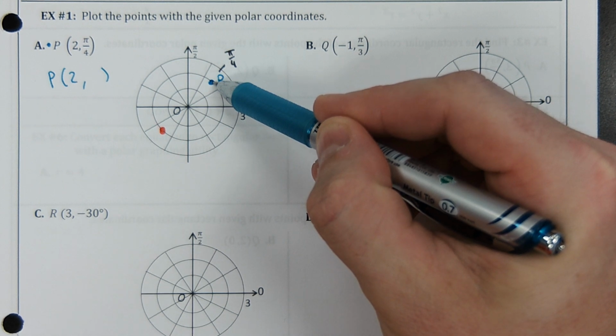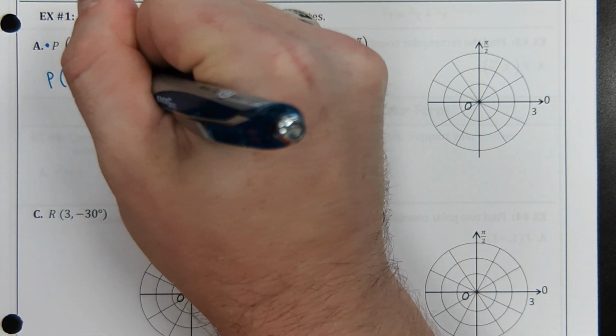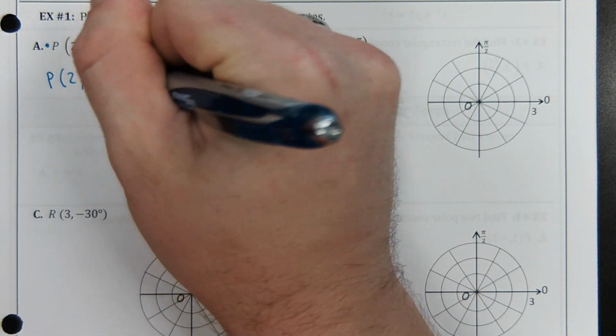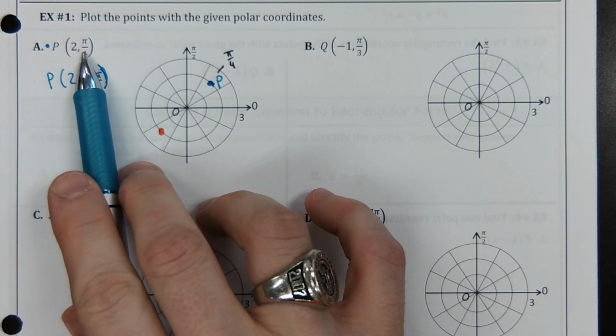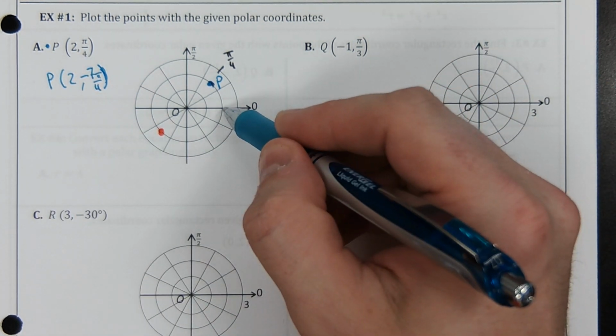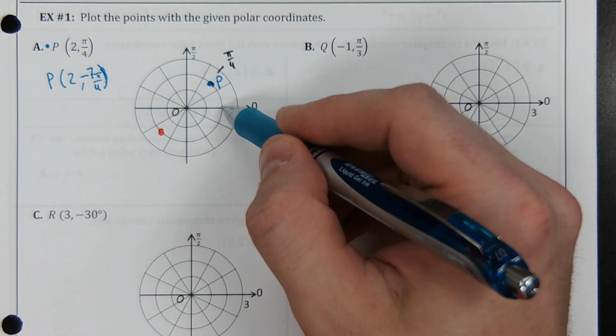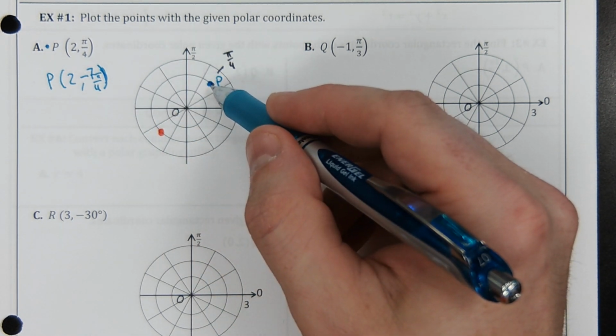Negative 7 pi over 4. There you go. It's essentially this angle minus 2 pi. So that starts here at the second ring and goes almost a negative full circle.